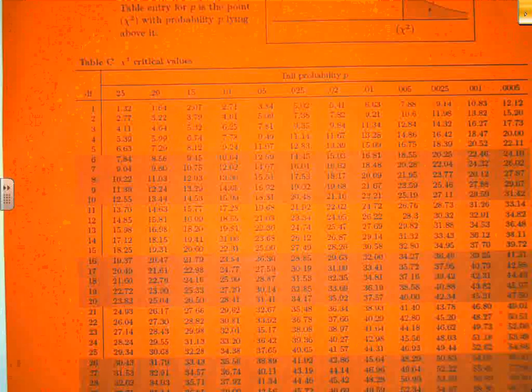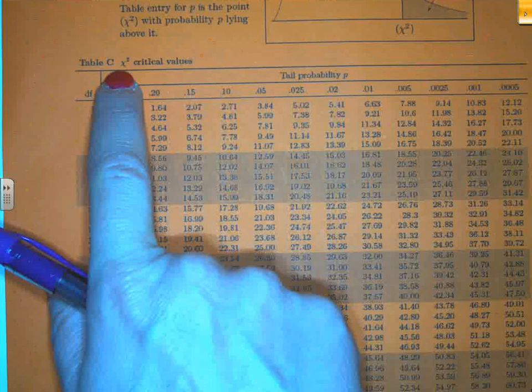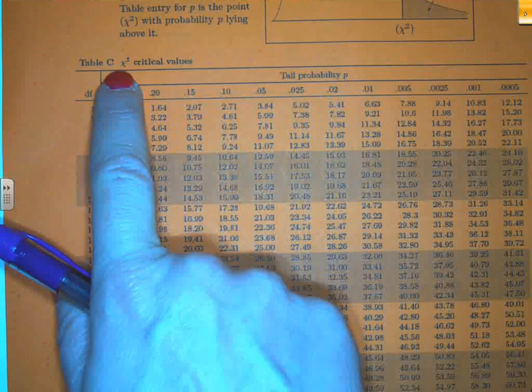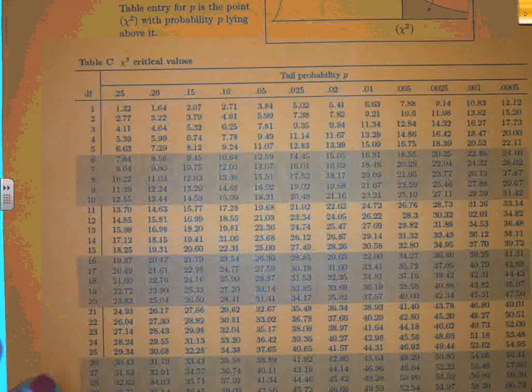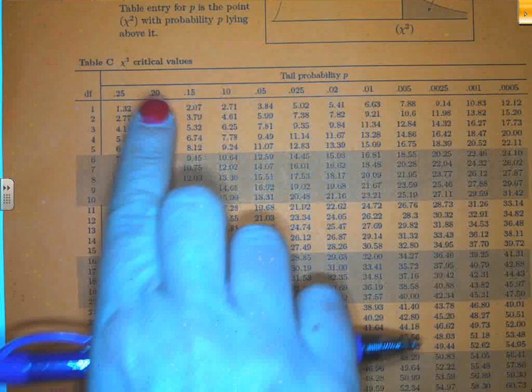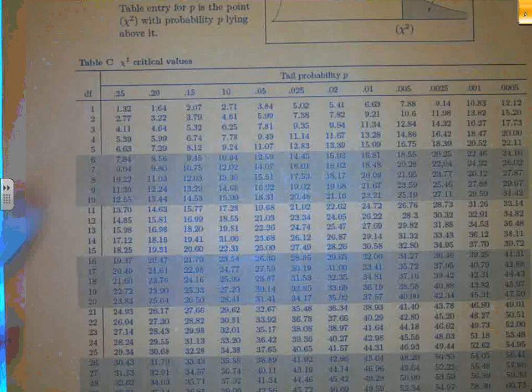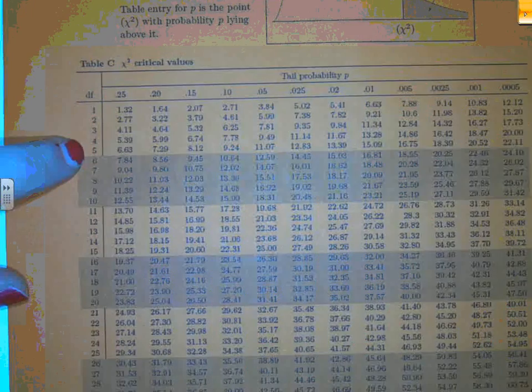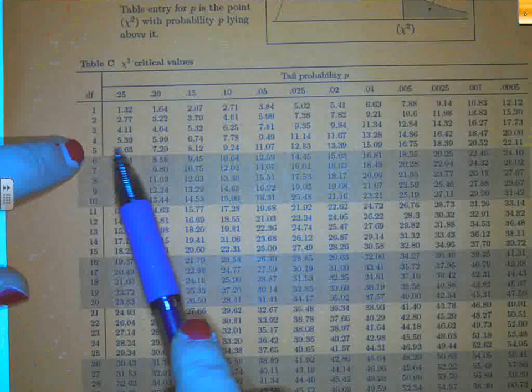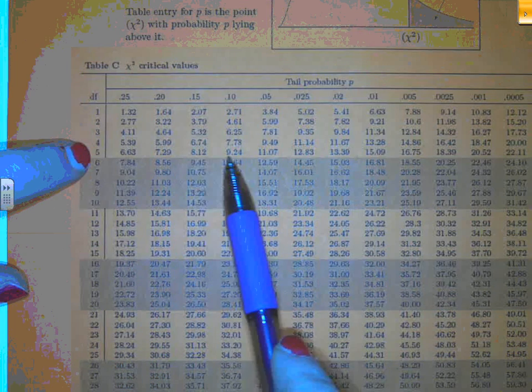And then it works like the t-table. You just make sure you're on the chi-squared table. Go to 5. And then you kind of have to just look in the middle and see what your chi-squared is closest to.